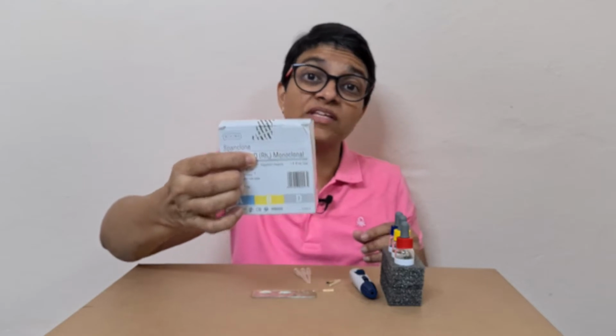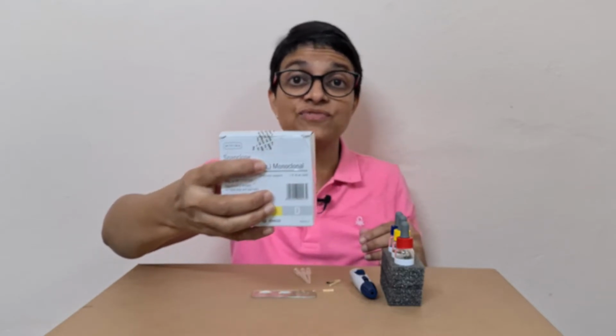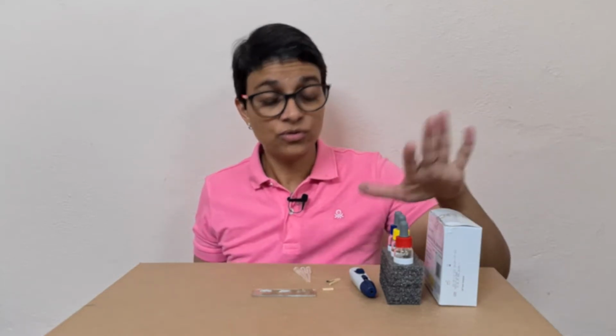Based on the presence of the D antigen or the RH factor, we determine them as positive or negative. These two are the most significant blood groups which we use for blood transfusions, testing the compatibility between two individuals. So therefore, we'll be doing this experiment today.